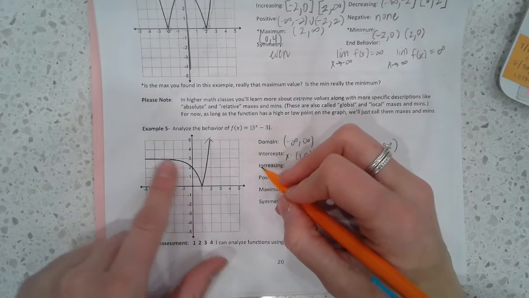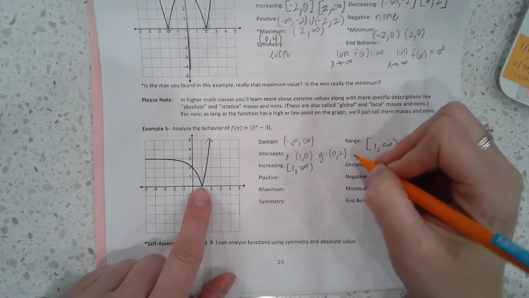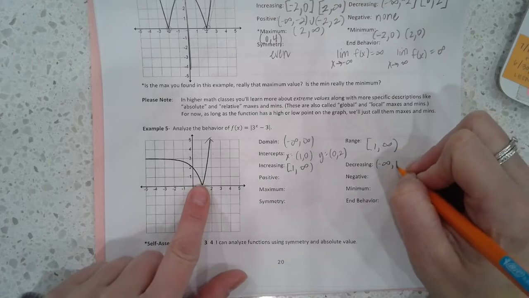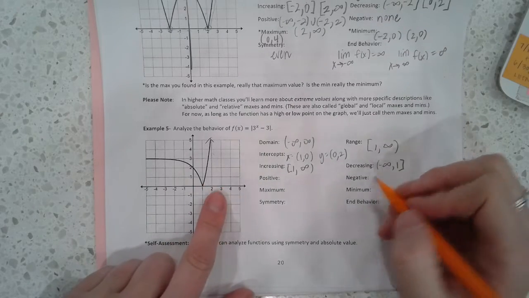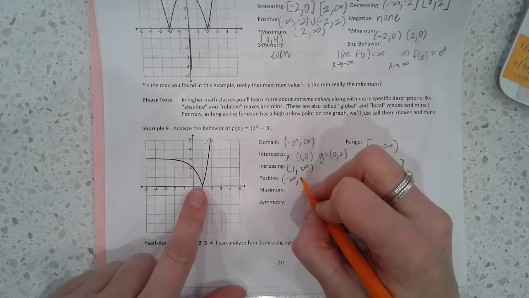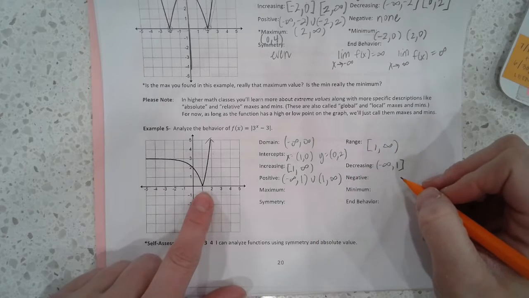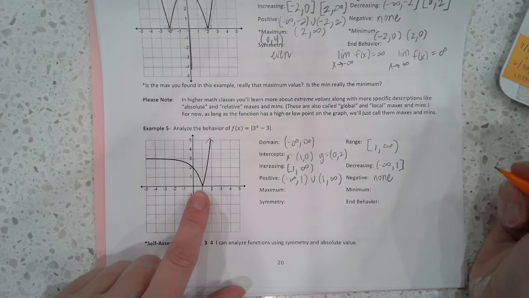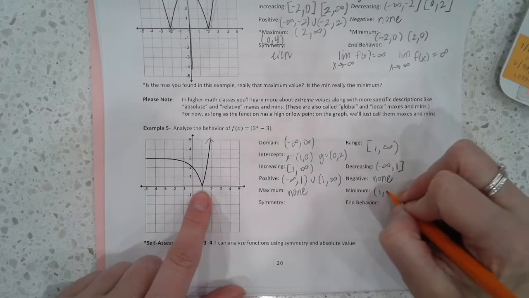We are increasing here, and this is a decrease. Our increase starts at 1 and goes to positive infinity, and our decrease comes this way, negative infinity to 1. Remember, these are all in terms of the x-axis. We're positive from negative infinity to 1 and from 1 to positive infinity. We just can't include that 1 because it's at 0. We're negative nowhere. We don't have a maximum. Our minimum is here at 1, 0.